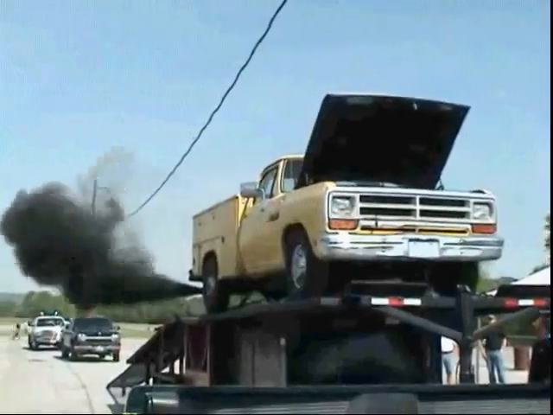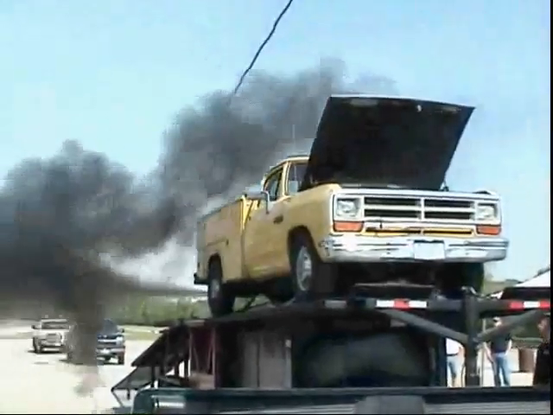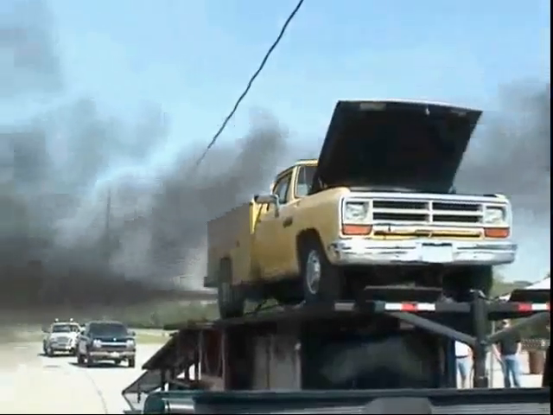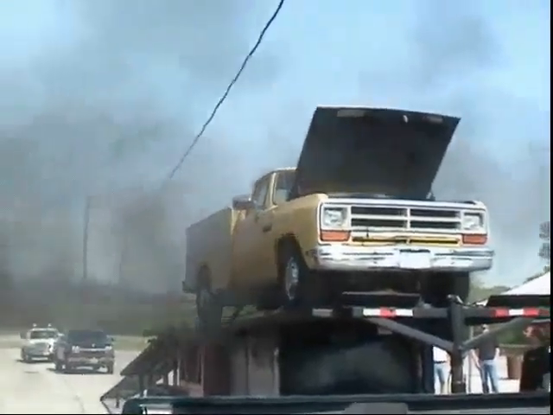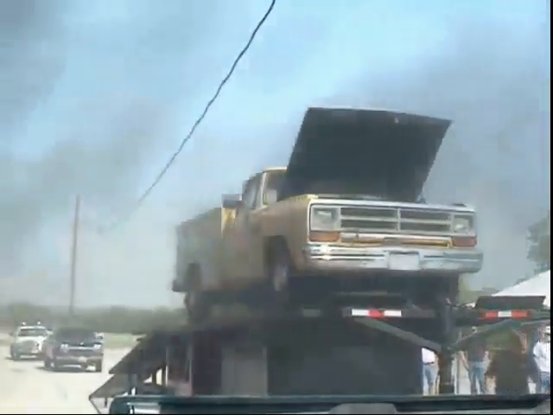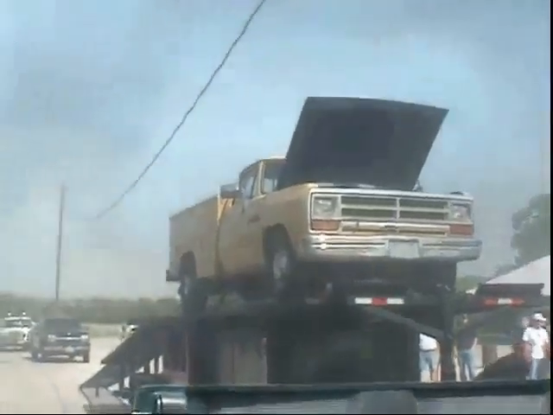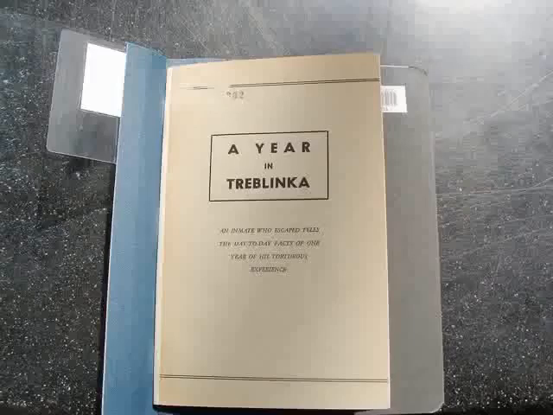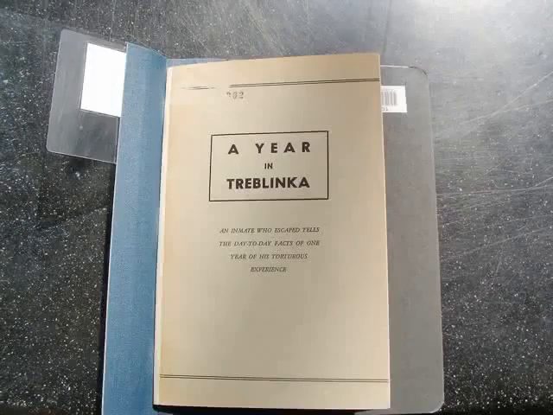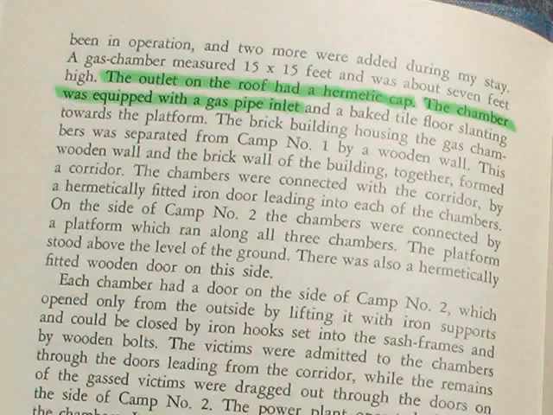The second problem is that if you have a pipe pouring exhaust into a hermetically sealed room, you also need another pipe to let the air that's already in the room escape. Yet nowhere in Arad or Hilberg could I ever find a mention of a second pipe. Ironically, the one person to mention a second pipe is Yankel Wernick in his book A Year in Treblinka on page 14. Notice the words inlet and outlet for flushing out the fresh air.